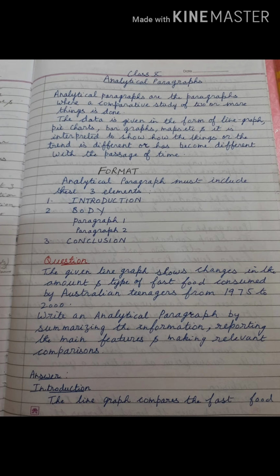Good morning 10th class. Today we are going to start analytical paragraph. This is from your writing section and it carries 5 marks. Now what are analytical paragraphs? Analytical paragraphs are paragraphs where a comparative study of two or more things is done.